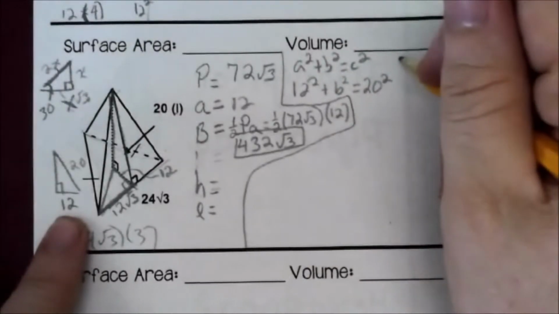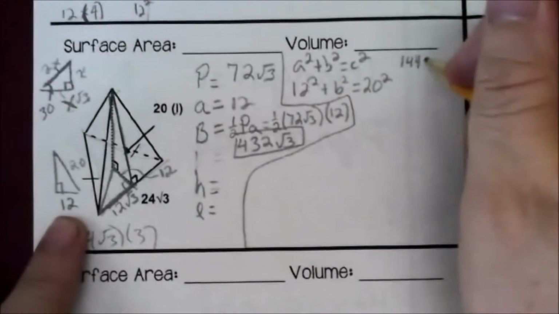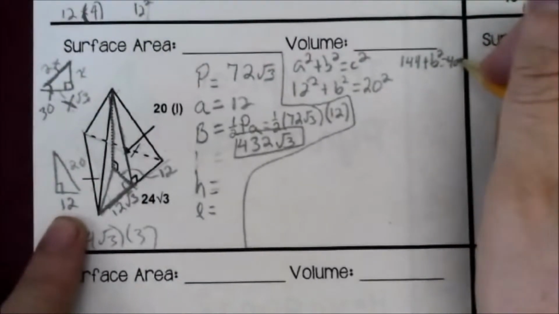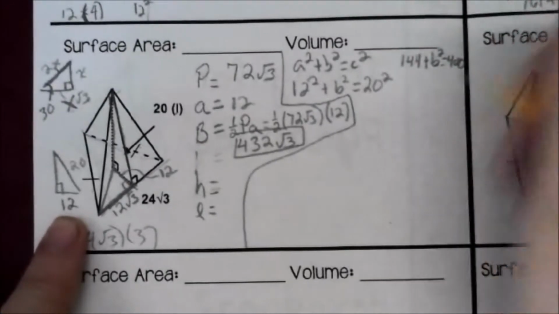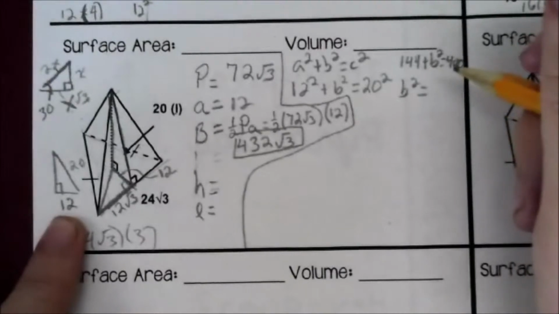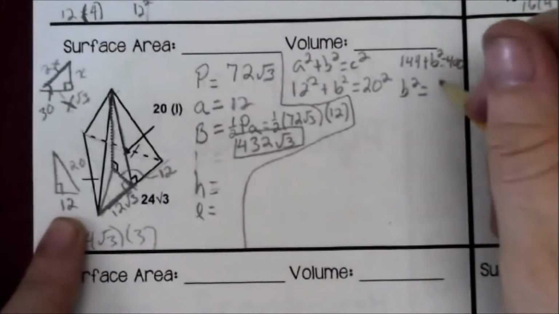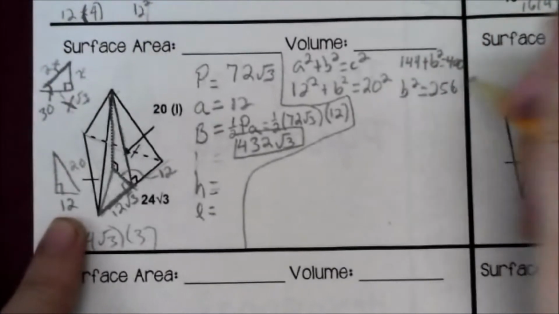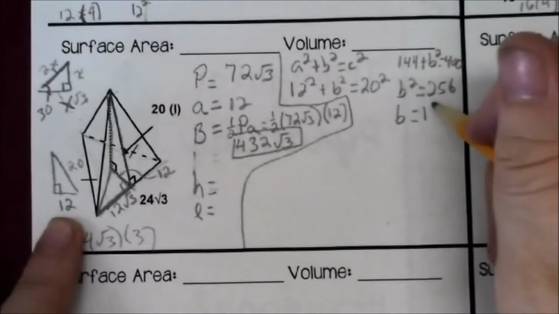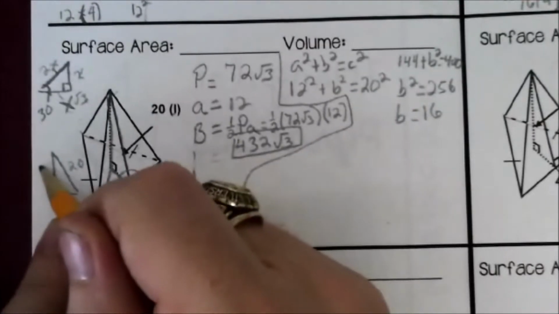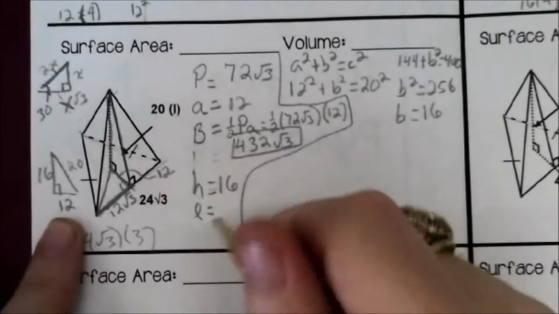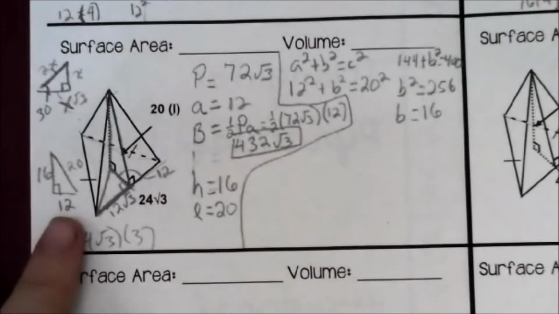Well, that's going to give us 144 plus some unknown side squared equals 400. When we subtract the 144, we get that b squared equals 256. And the square root of that would give us 16. So that means that this side over here is 16. That would be our height, and the slant height would be 20.